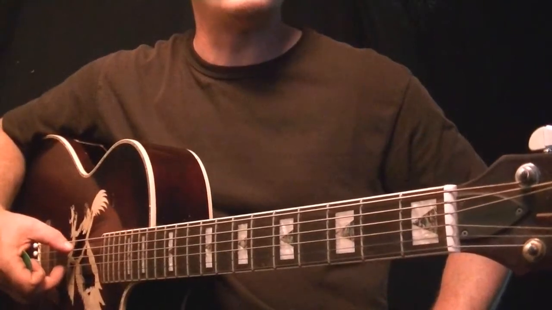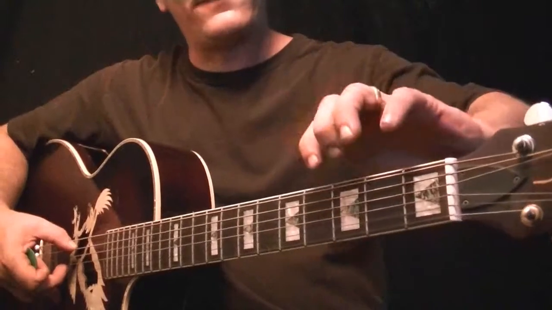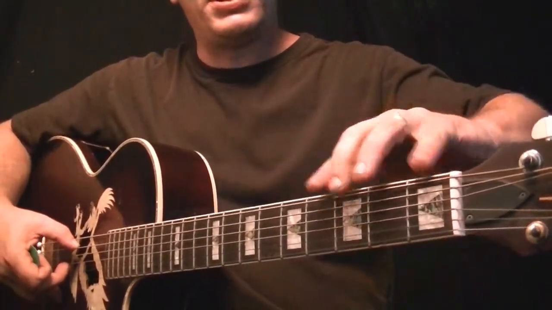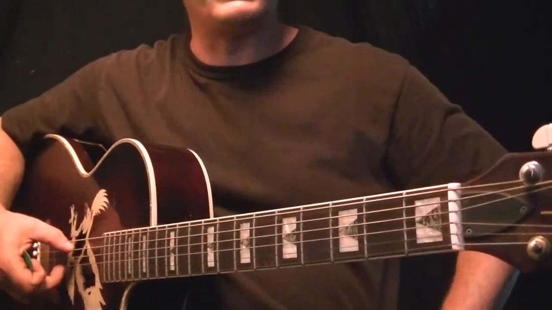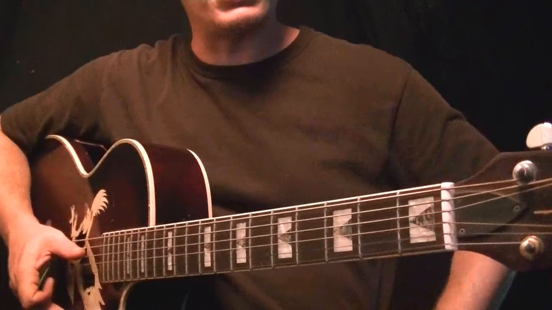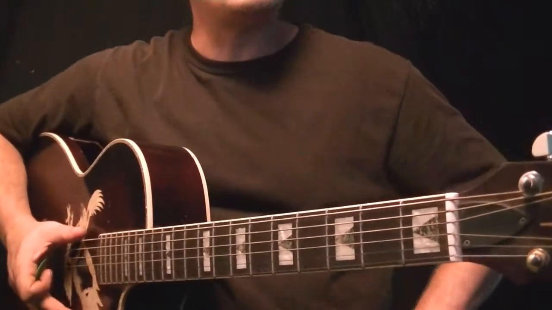They all coexist together, and once we have the 5 different shapes, we'll be able to play anywhere on the fretboard. But it's going to take us a couple of weeks of studying these chord shapes before we can start putting the pieces together.